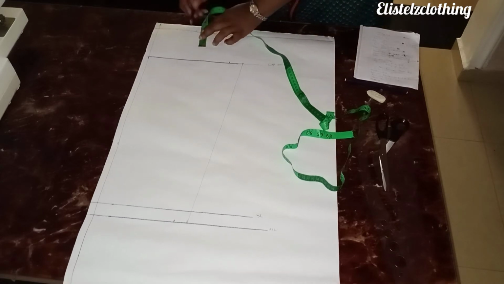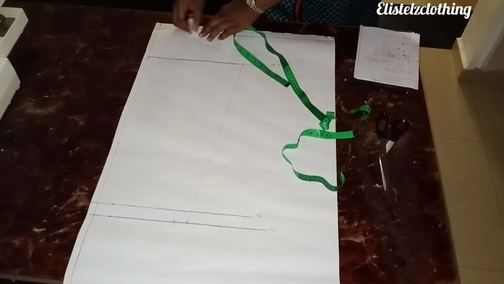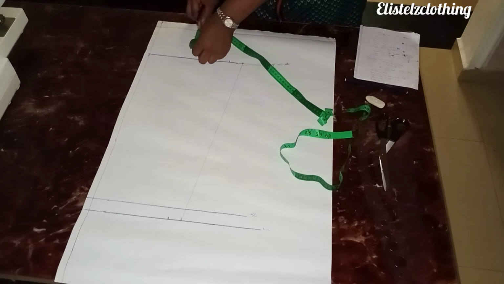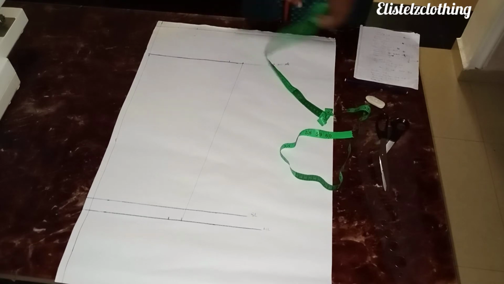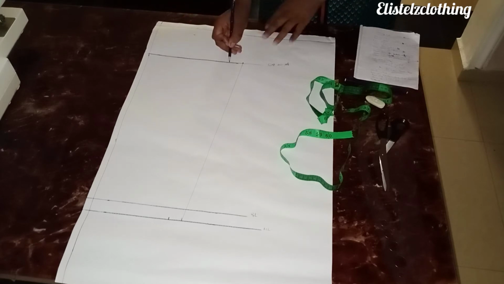Now at this 4.25 that we have here, we'll come down by 1 inch. So we've come down by 1 inch. Now we're going to be connecting a curve that will run from here to meet this 1 inch, slope, then to end here.